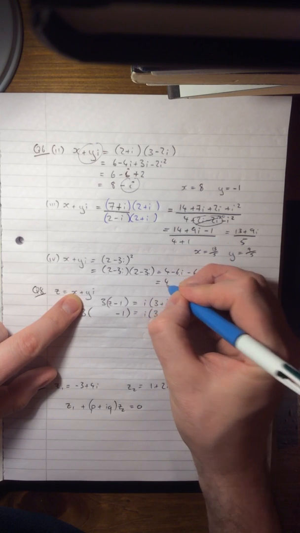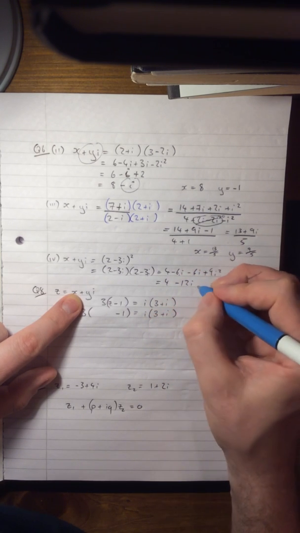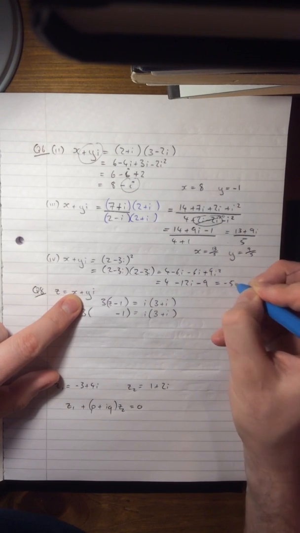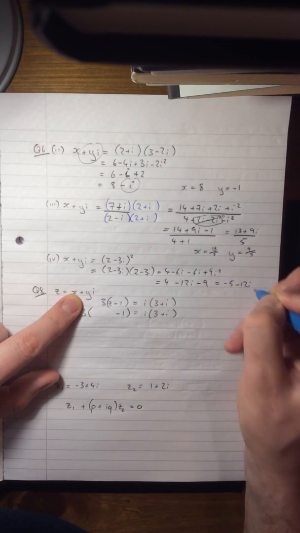So that's going to be 4 minus 12i minus 9, which is minus 5 minus 12i.